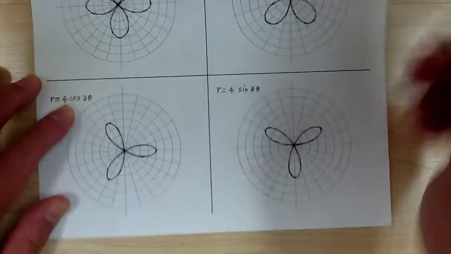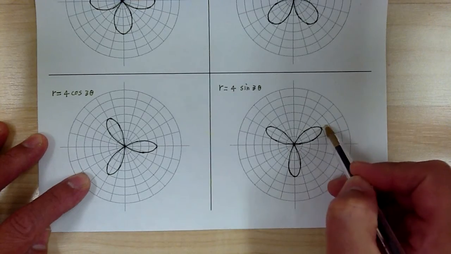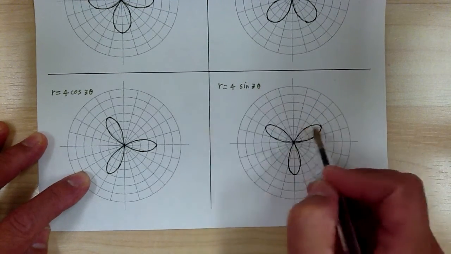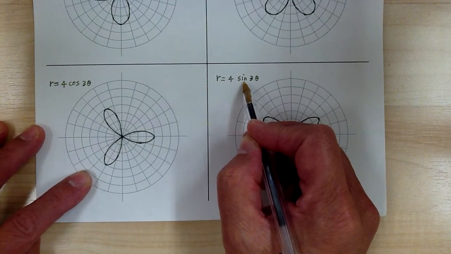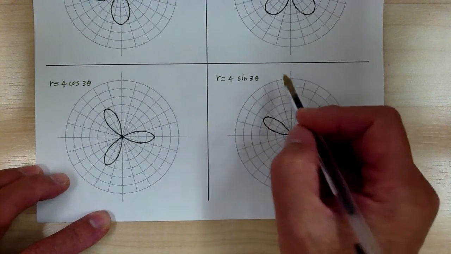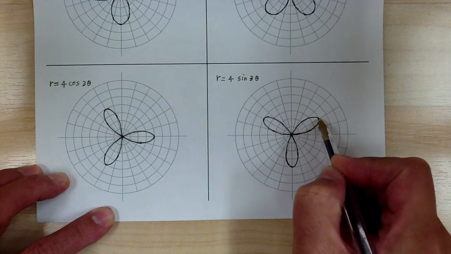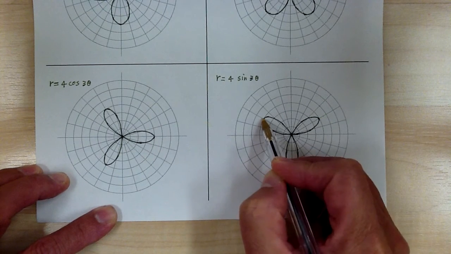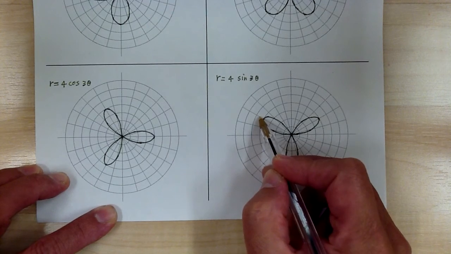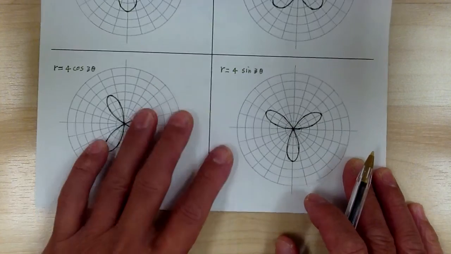Then when you go to the next one, 4 sine 3 theta. So again, the length would be 4, and there will be 3 petals, and they will be 120 degrees apart. Because this is a sine function, there will be a rotation, and the amount of rotation would be 90 divided by 3, which gives you 30 degrees. So you start at 30 degrees. And they are 120 degrees apart. So 30, you add 120, you get 150. And for the next one, you add another 120, you get 270. And so this is the graph for this type of graphing.